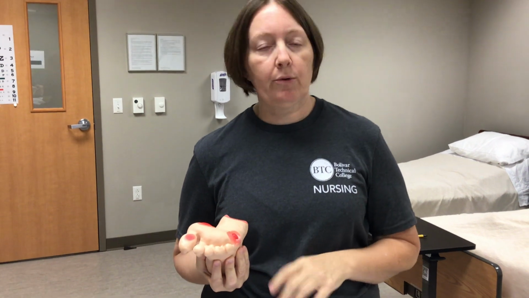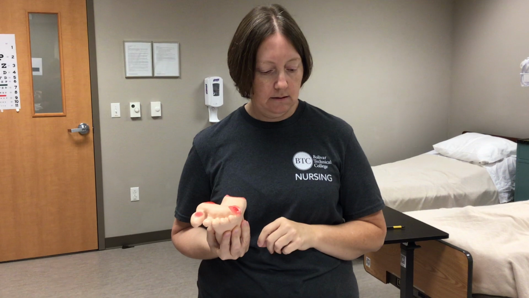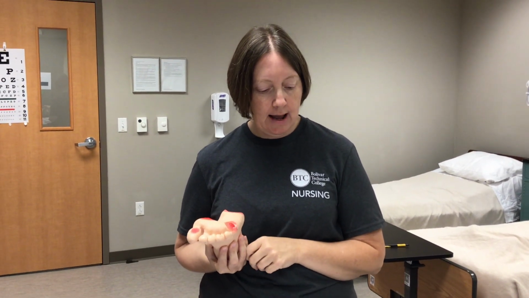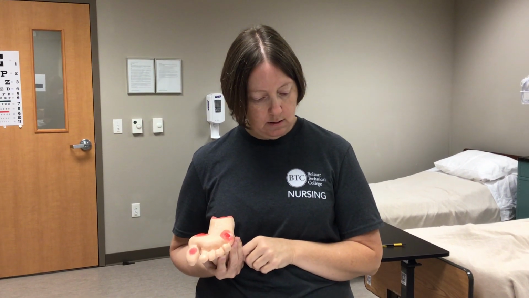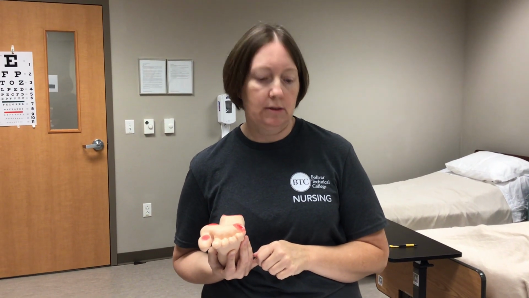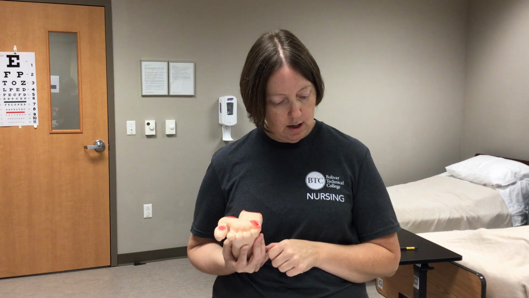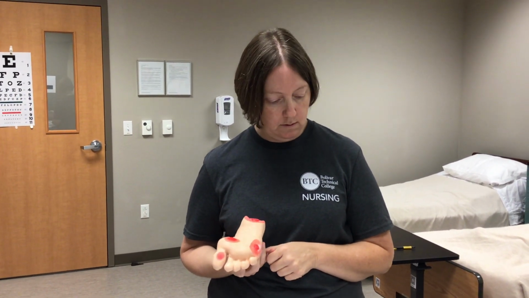And then stage 3 is loss of full thickness. The subcutaneous layer or tissue may have damage or necrosis. The damage does not go through the fascia or expose any bone or muscles. The depth varies based on the location of the ulcer. And then undermining and tunneling may or may not be present.